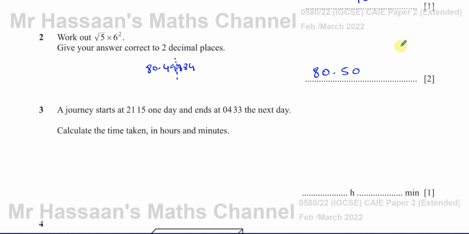Now you must write that 0, okay, because we have been asked to round to the second decimal place. Normally we wouldn't write 80.50 if we're writing a decimal. We'd normally write 80.5 because the 0 doesn't give any place value to anything. But because we've been asked to round to the second decimal place, we must leave the 0 in that position. Very, very important. Okay, so there's the answer to number 2.